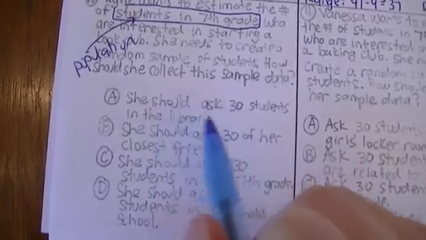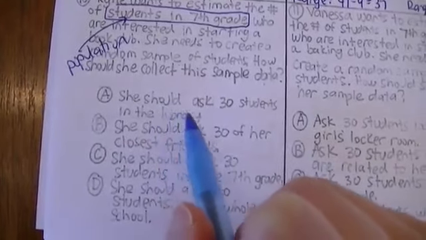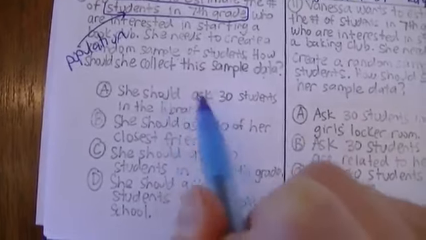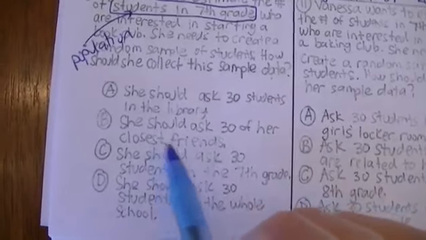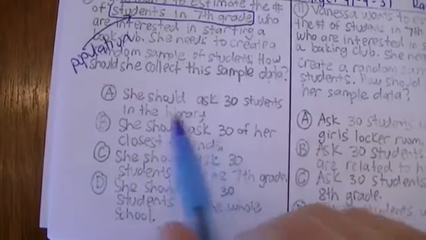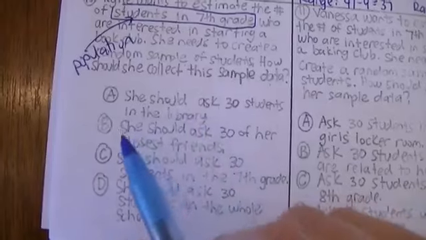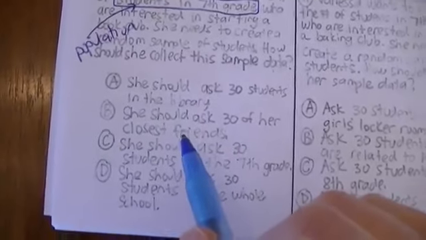Nope, that's kind of biased right there, because not everyone has an equally likely chance of being selected, because they're all in the library. She asked 30 of her closest friends. Nope, that's not random at all. Those are people she knows. She knows every single one of them, and they're probably more likely to vote a certain way.